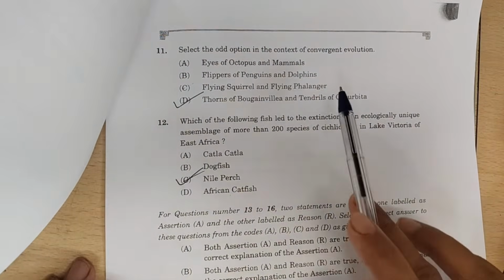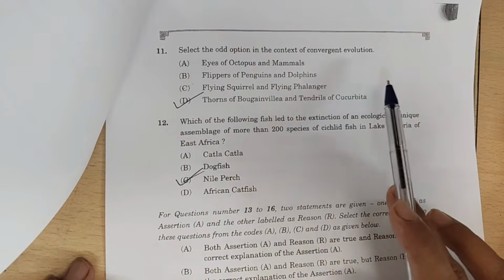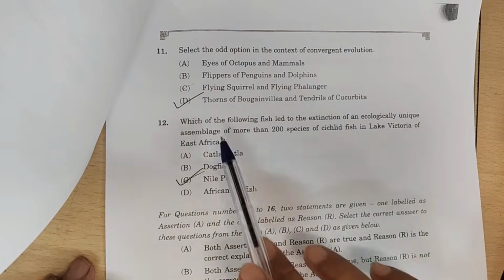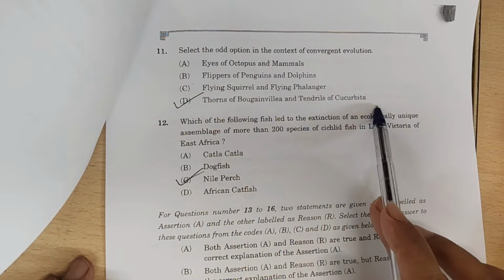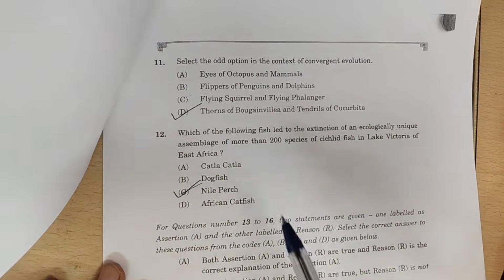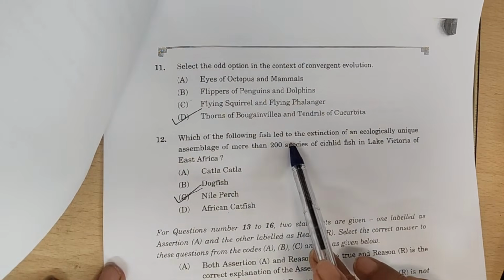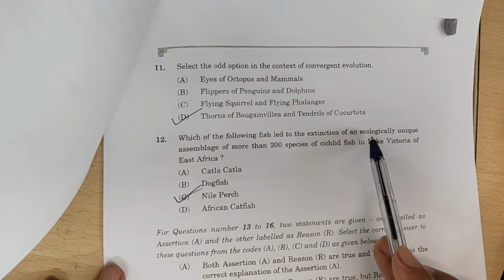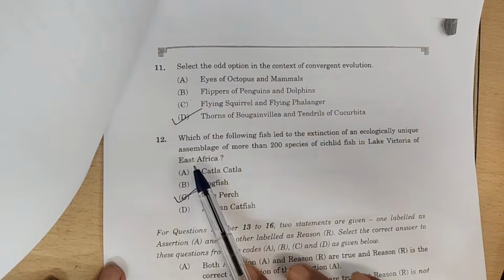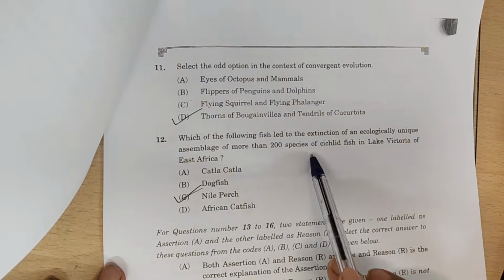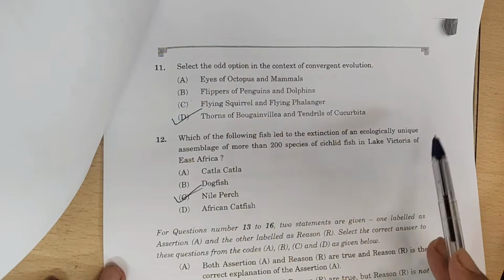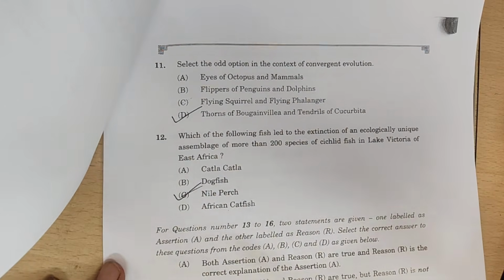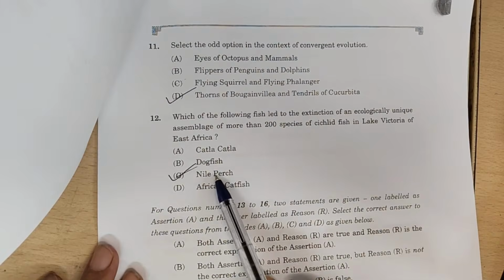Select the odd option in the context of convergent evolution. Thorns of bougainvillea and tendrils of cucurbita. D. Which of the following fish led to the extinction of an ecologically unique assemblage of more than 200 species of cichlid fish in Lake Victoria of East Africa? Nile perch. C.